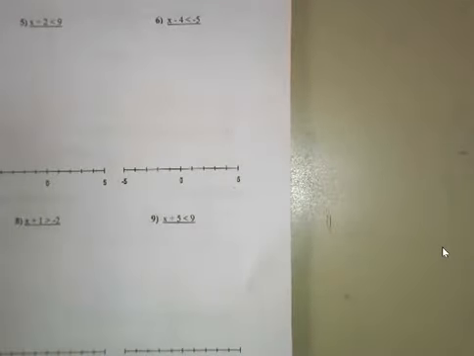But the key here is you are going to solve for x just like you solved for x before with an equal sign. The only difference is when you divide by a negative number. Otherwise, the steps are all the same.